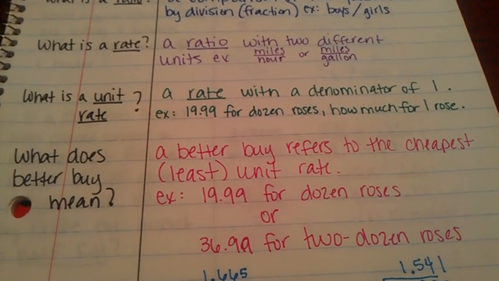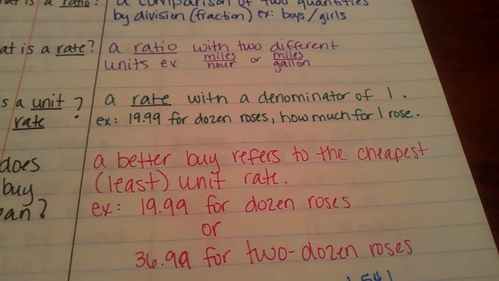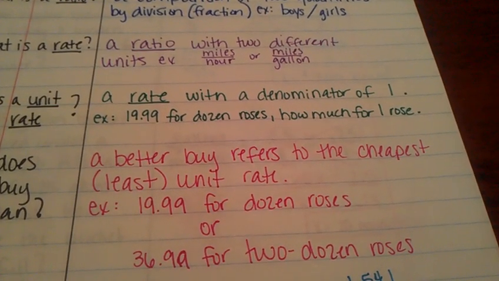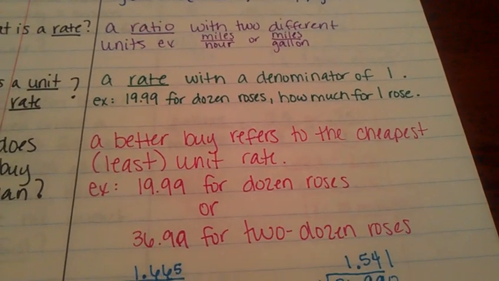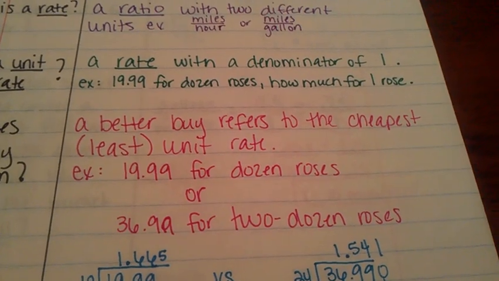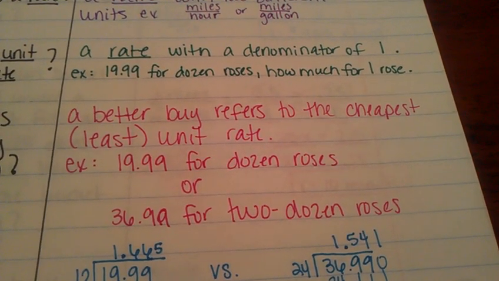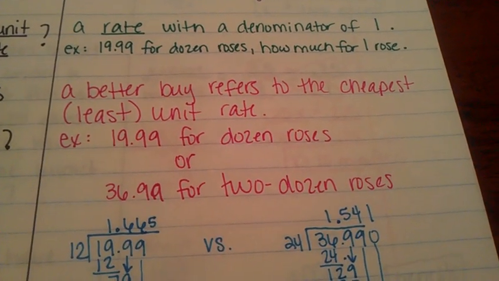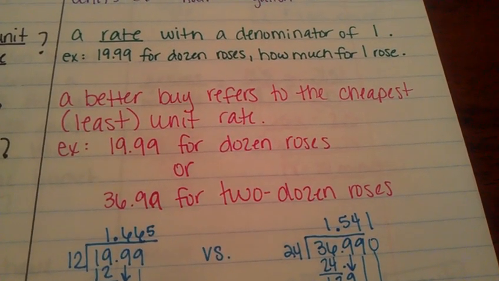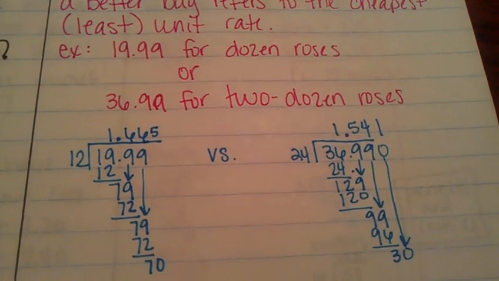Better buy. What does better buy mean? Well, when we talk about a better buy, it's usually referring to the cheapest or the least unit rate. So, for example, back to our example up here, if you have a dozen roses for $19.99, or you have a choice of 2 dozen roses for $36.99, which one has a better buy? Well, let's take a look.